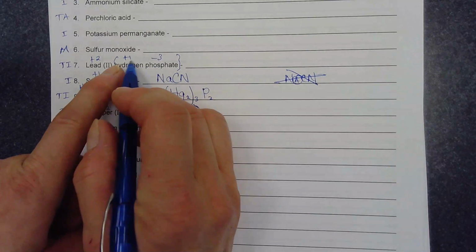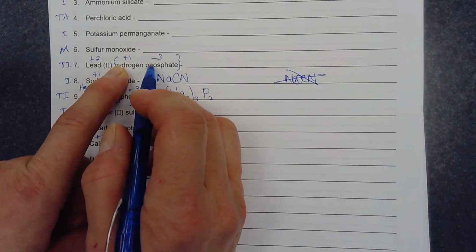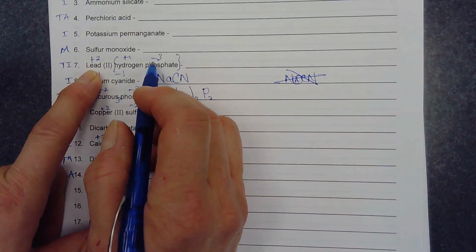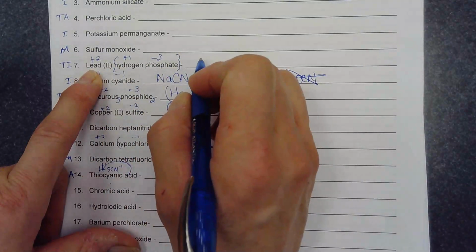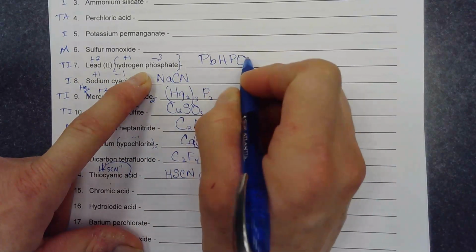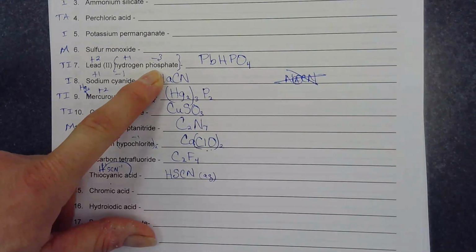What is the overall charge for the polyatomic ion hydrogen phosphate? -2. Does that make sense? Does it balance? Yeah, so what's the formula? PbHPO4. Very good. Yes or no?